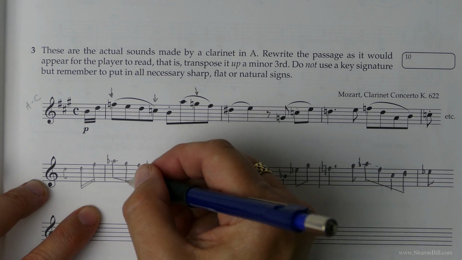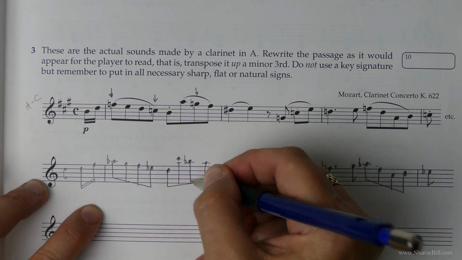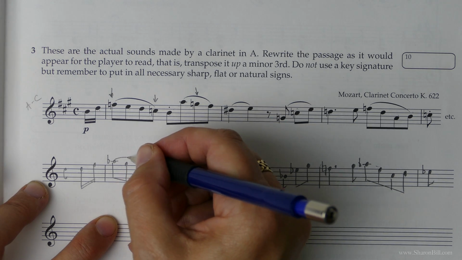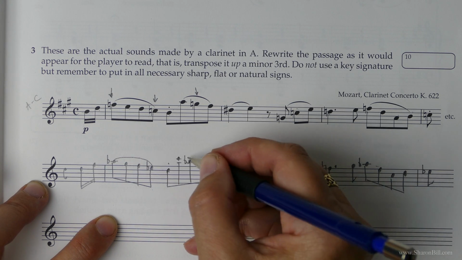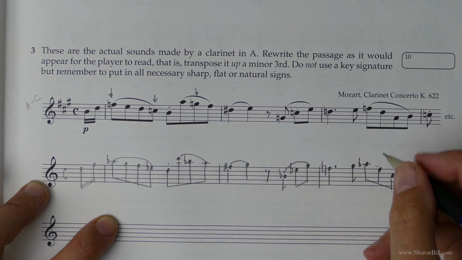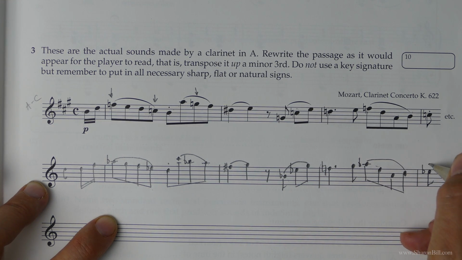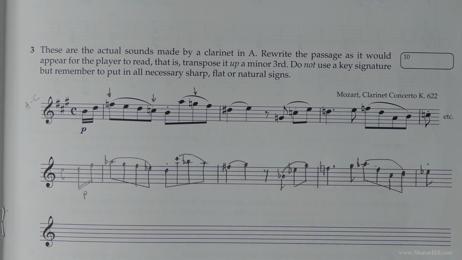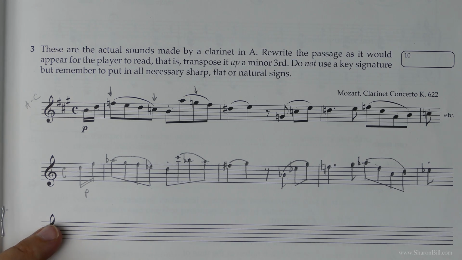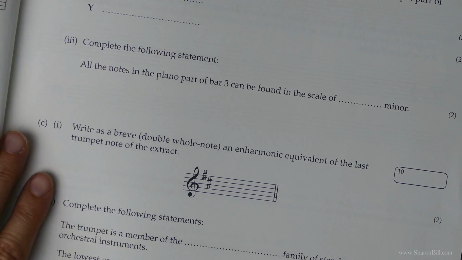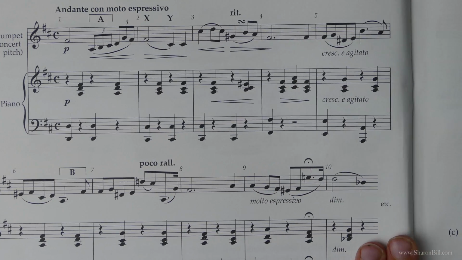So put some stems that I've missed. Bit of articulation. And we might as well just add the dynamic marking as well, and that's job done. So let's turn over the page and let's have a look at what's in store for this next question.